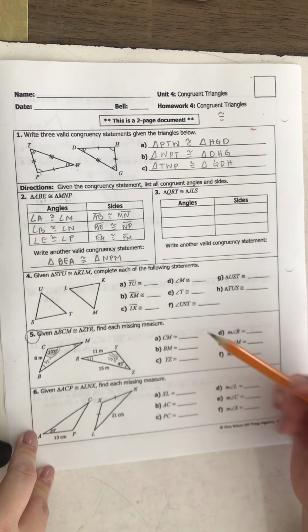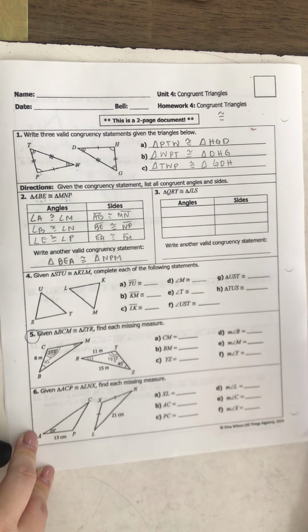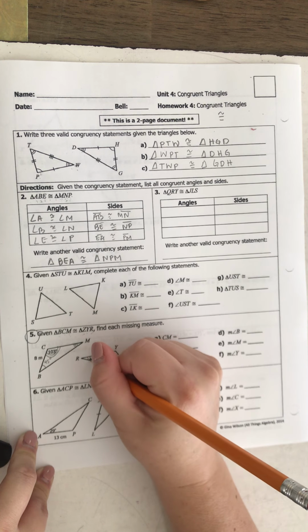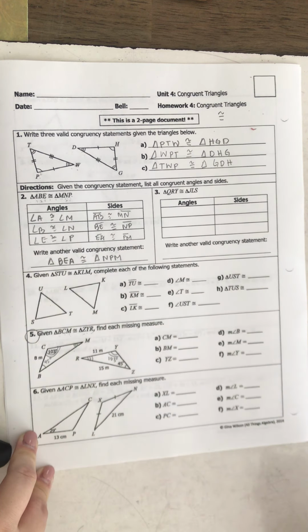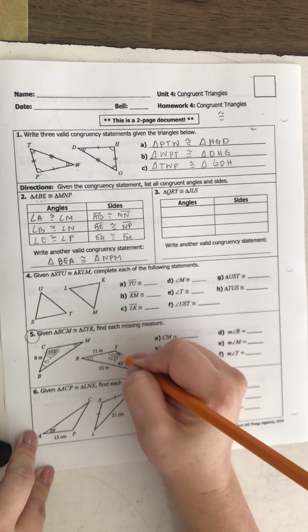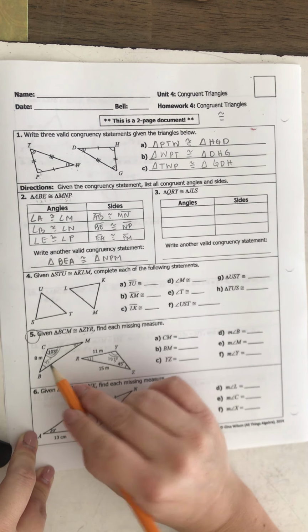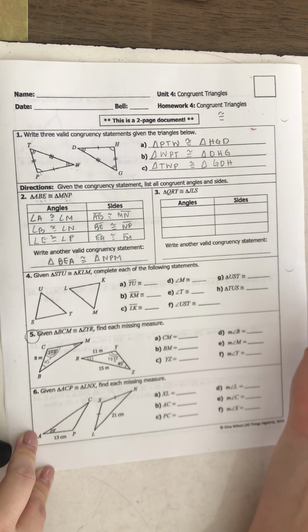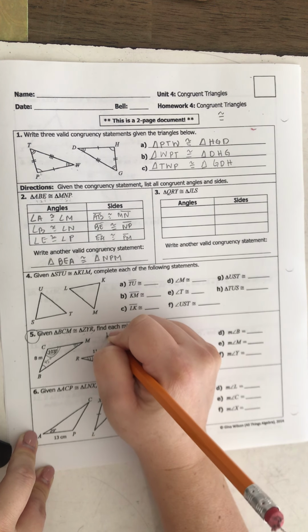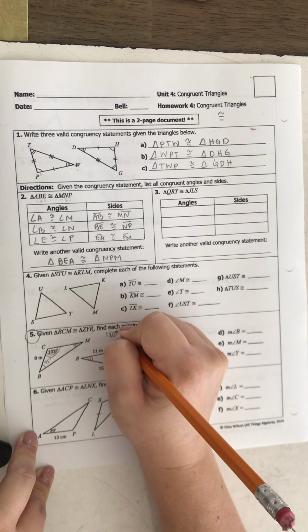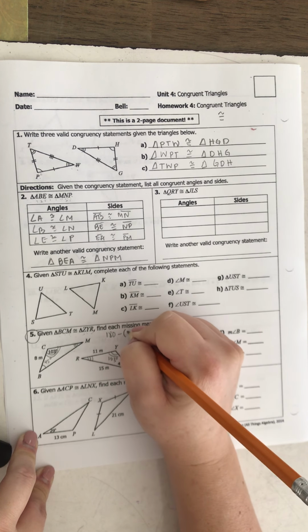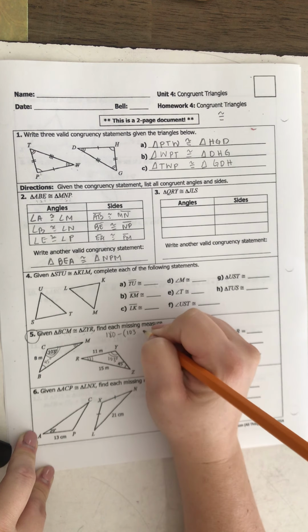So what we can do is take our previous knowledge about the triangle sum theorem and find the measure of angle M or the measure of angle R. Either way, they are congruent to each other. So since I know that the other two angles are 45 and 103, I'm going to take 180, right, using our triangle sum theorem, and subtract the sum of the other two angles.